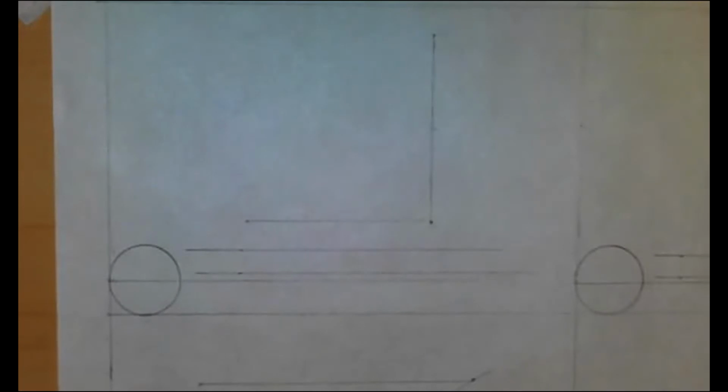We're going back to quadrant number 1. Cool. All right. So you see here, we have our right angle as part of our setup drawing.